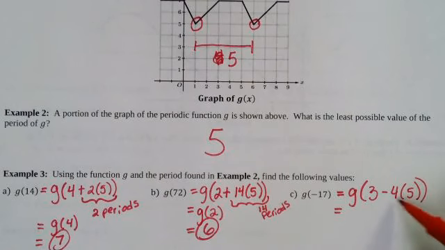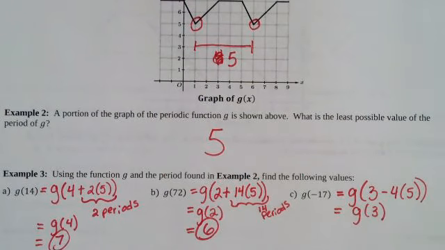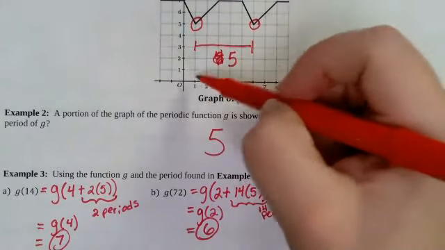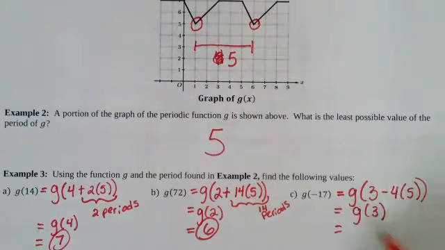But again, this is just saying that 4 periods go by. 3 minus 20 is -17. So this is the same output, just 4 periods have gone by. And I just need to look for G of 3 then. G of 3, go here on your graph where X is 3, my Y is 7.